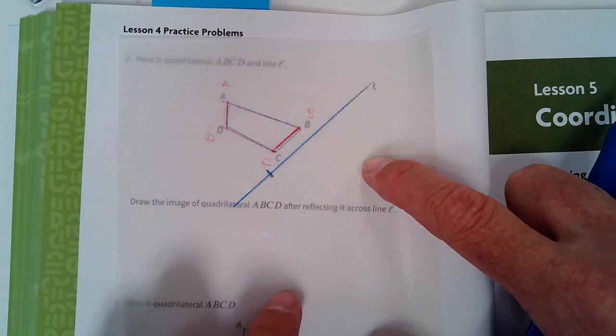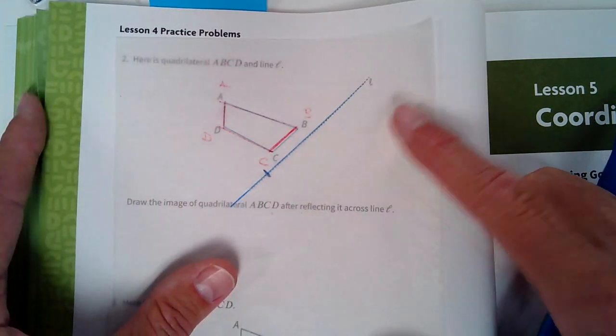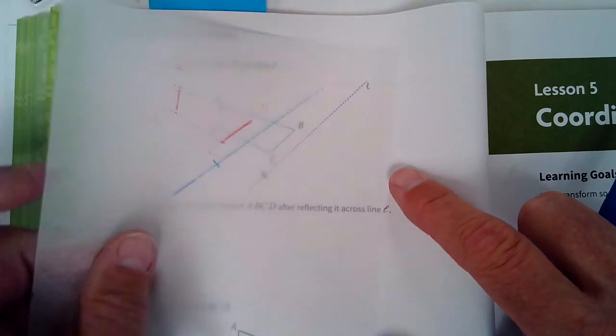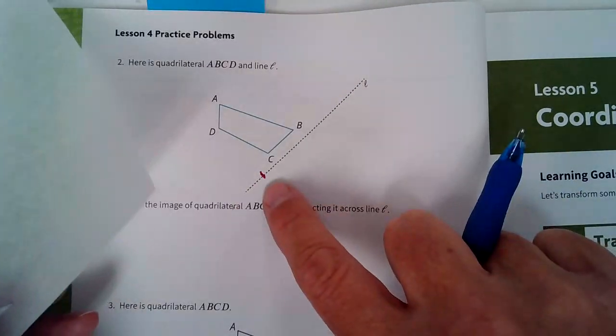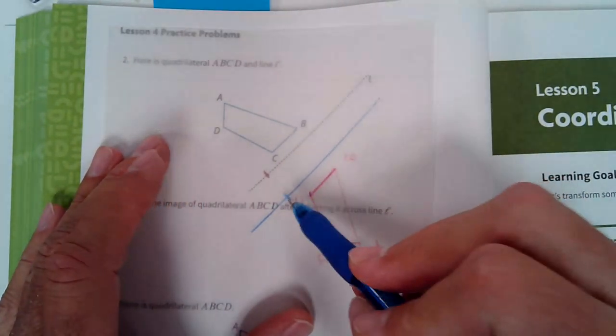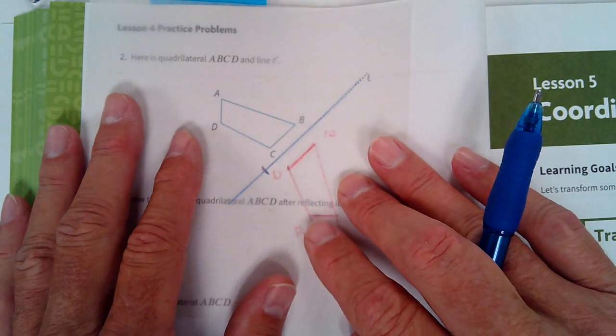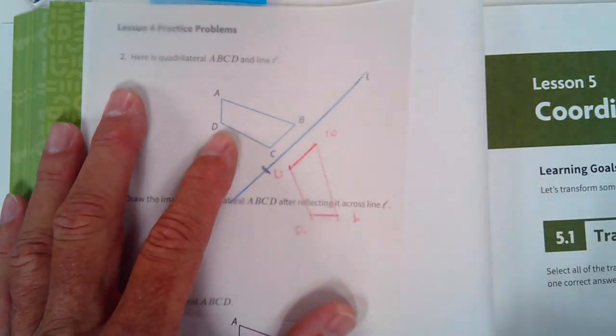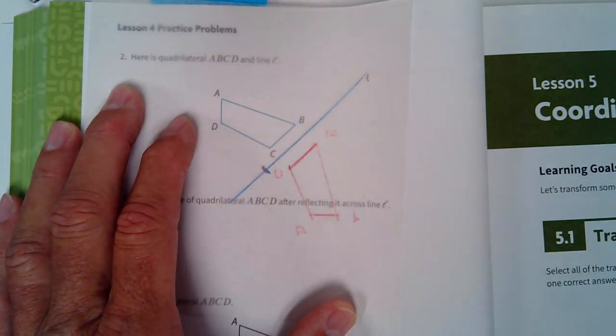And I'm going to mark on my transparent paper just that little dash right there on the line. It tells me to reflect it across the line. So now what I'm going to do is take my paper here, and you see I've got a mark in my book, I've got a mark on my paper, and I'm just going to turn it over and reflect it. Now I'm going to line up these two marks. And then I'm going to redraw the reflection of A, B, C, D.